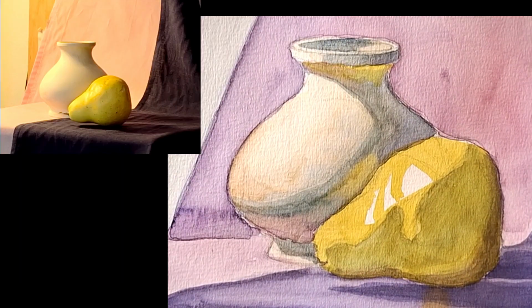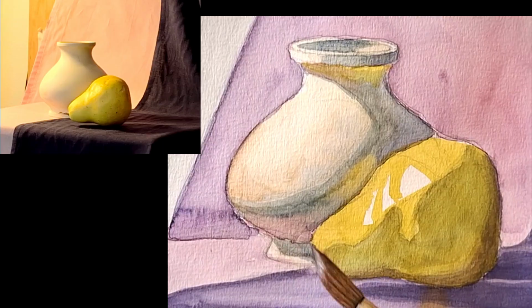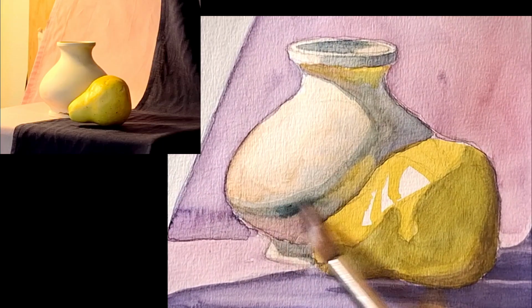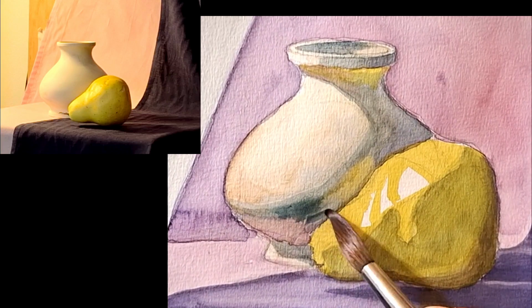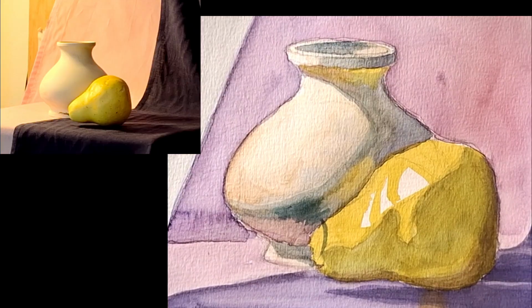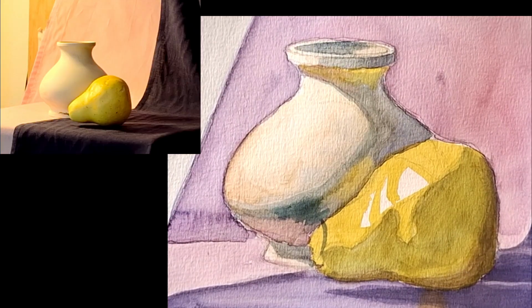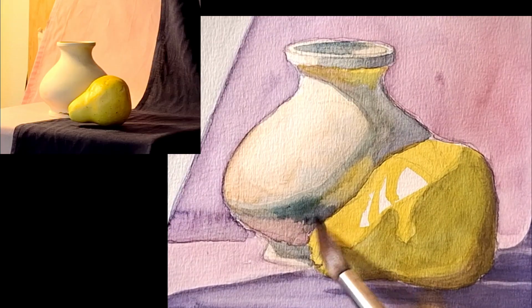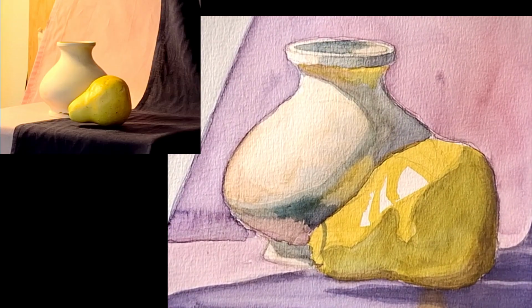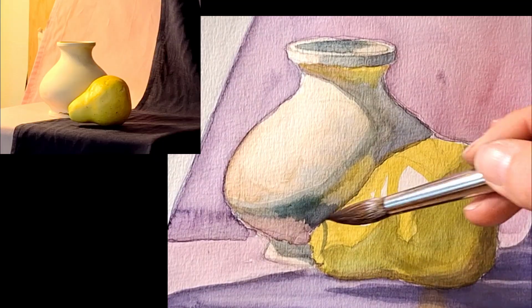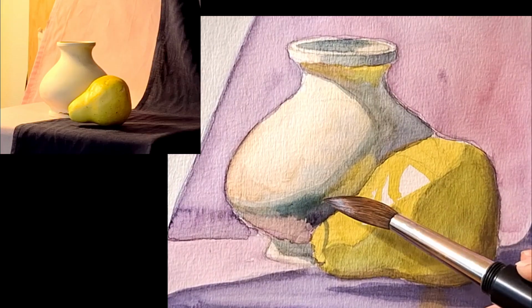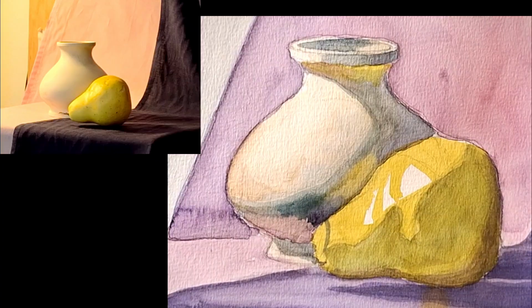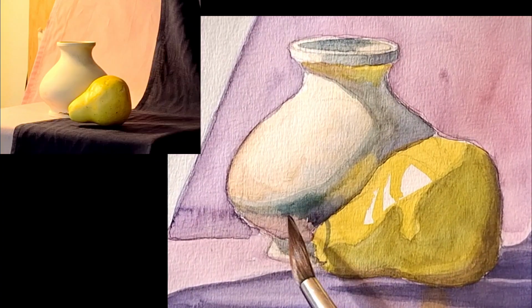So let's go ahead and add a little bit more of the stronger value. Where is it intensifying? Right here. It's becoming darker, and it disappears behind the pear. But let's add a little bit of a more purpley hue to it, because likely it's that purple cloth. Now I would want to soften up this edge and this edge here.